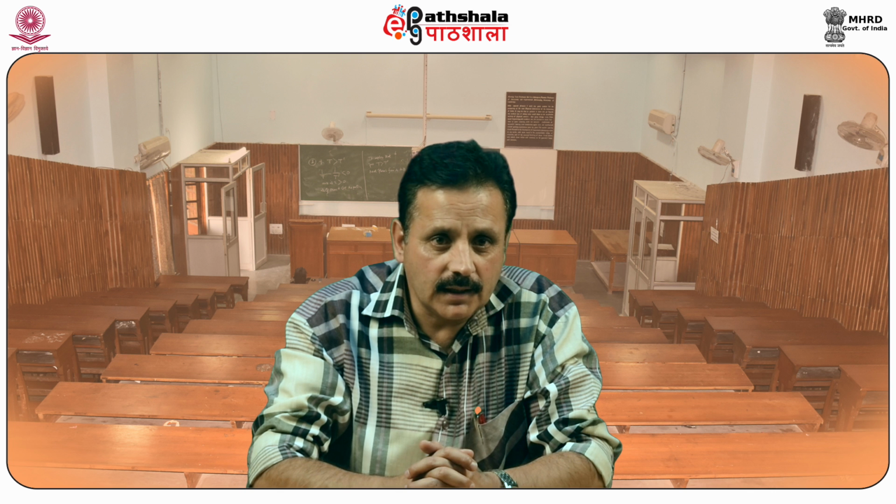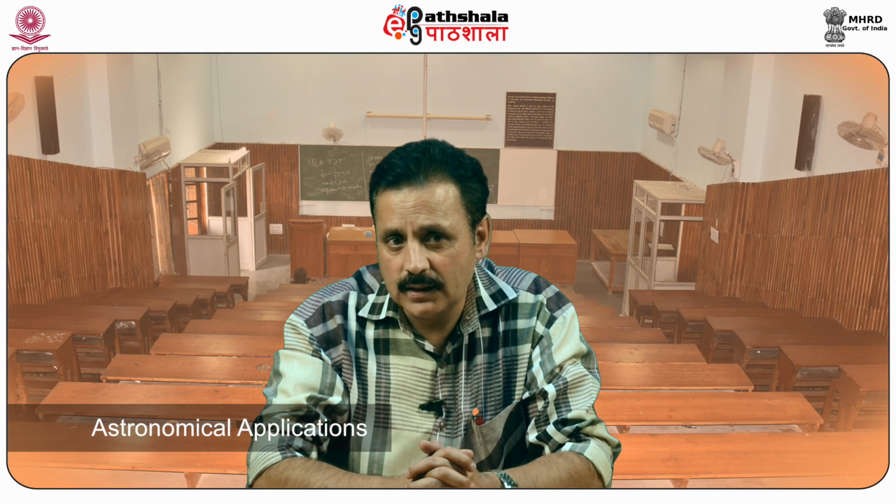Photomultiplier tubes are sensitive to radiant energy from the ultraviolet, about 105 nanometers, to the near infrared, about 1100 nanometers. Their ability to detect single photons makes them particularly useful in low light astronomical applications.